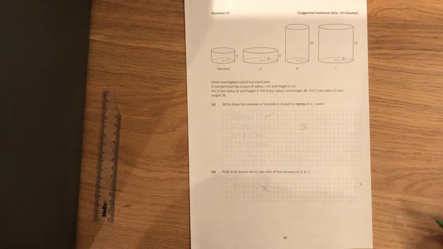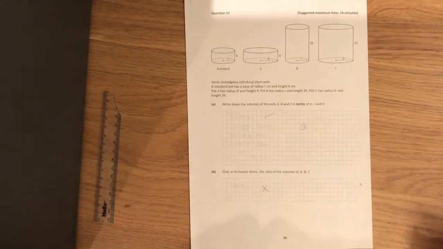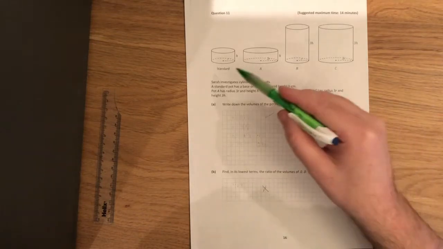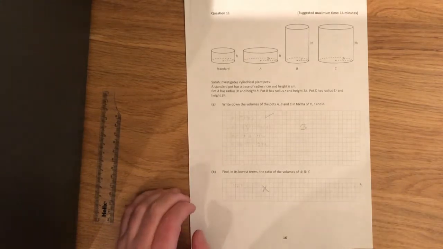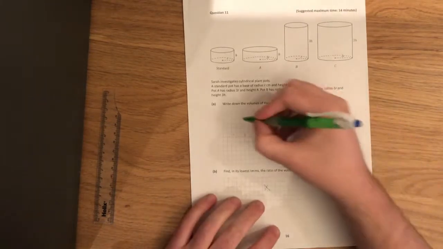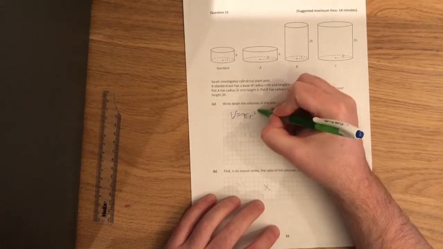So Sarah investigates cylindrical plant pots. A standard pot has a base of radius r and a height of h. Pot A has radius 3r, height h. It's given in the diagrams here. Write down the volumes of the pots A, B, and C in terms of pi, r, and h. So there's no numbers involved. So the volume of any cylinder is equal to pi r squared h.